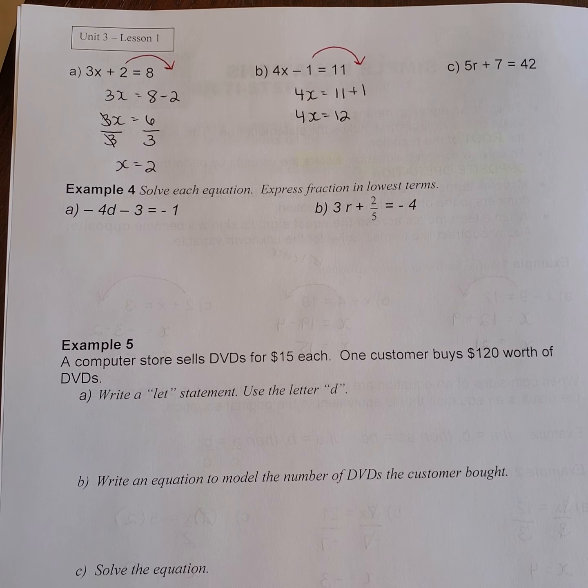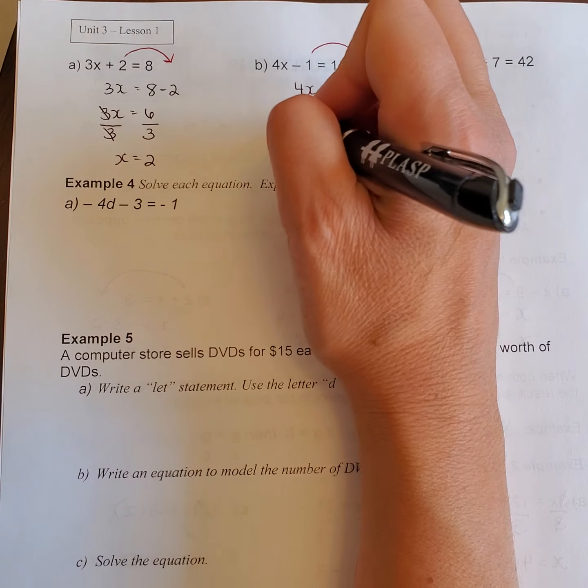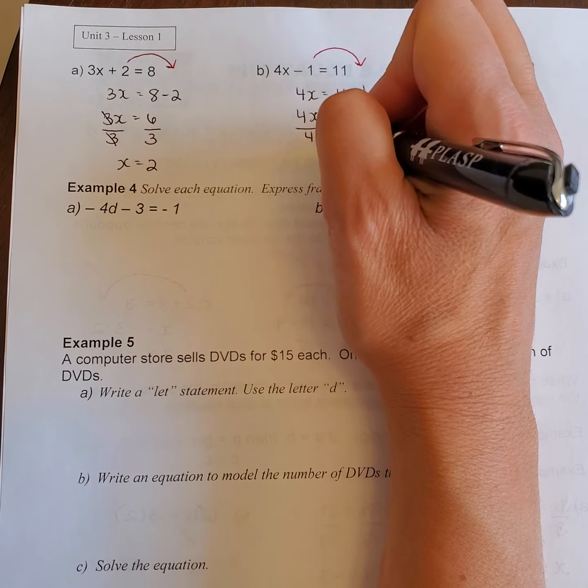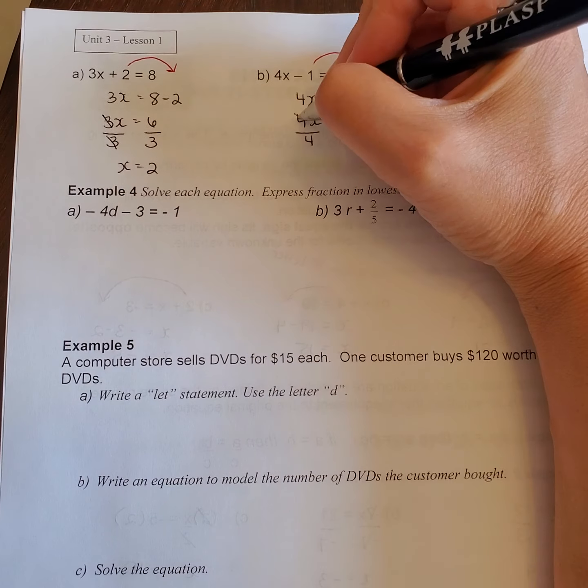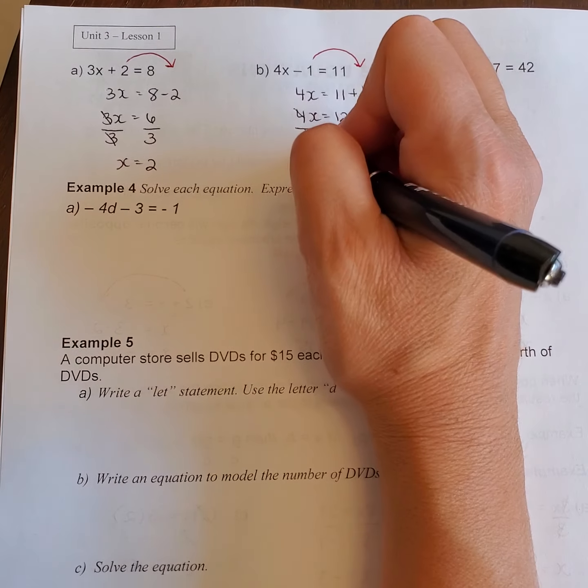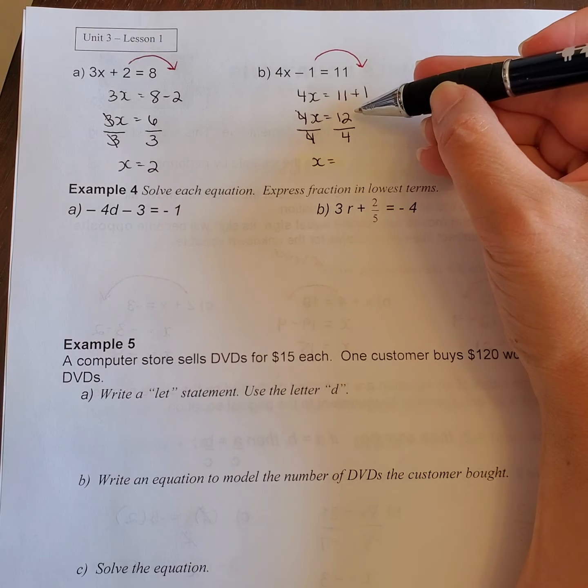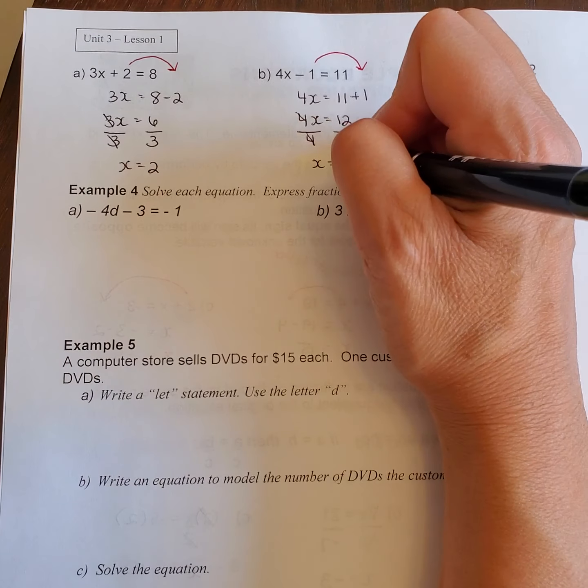And then we want to get rid of the 4, so we have to do the opposite operation. So we're dividing. The 4's and the 4's cancel out. We're left with x on its own. 12 divided by 4 is 3.